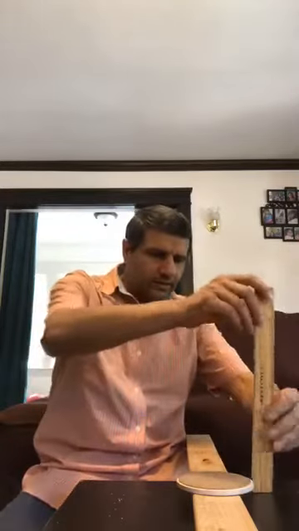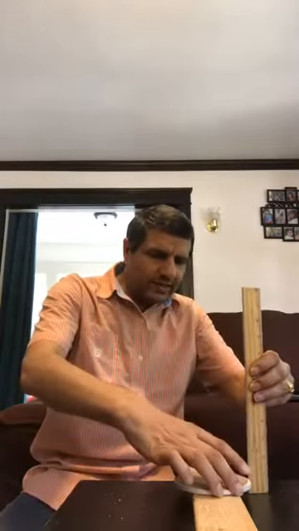So now what I am going to do is some measurement. I will use the same coaster, and I put the smooth surface in contact with this. And let me slightly move myself to the other side.